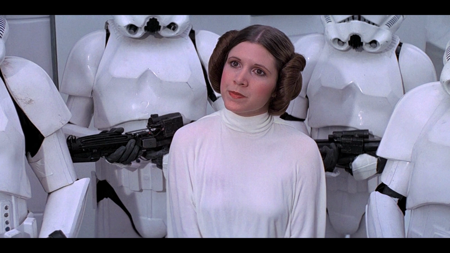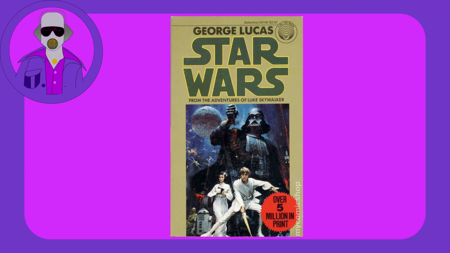Leia's role. Princess Leia's role grew more substantial, from teenage princess to grown-up senator, solidifying her position as a key protagonist. The fourth and final draft was titled Star Wars: From the Adventures of Luke Skywalker. This was the script that went into production and was released in 1977 as Star Wars.